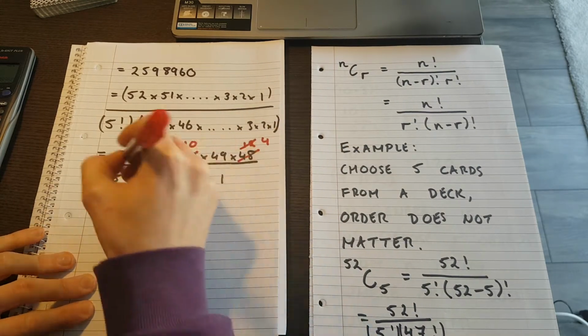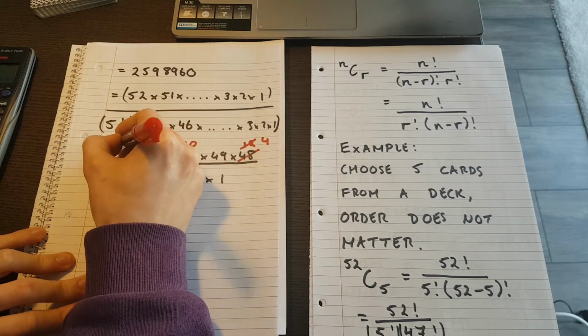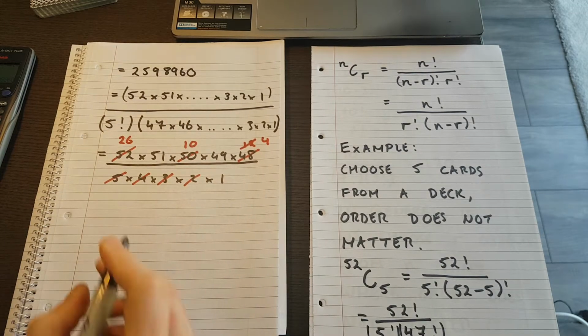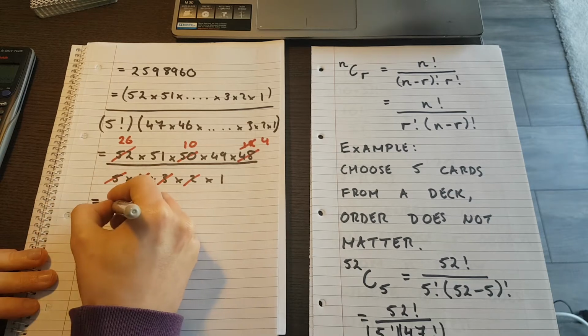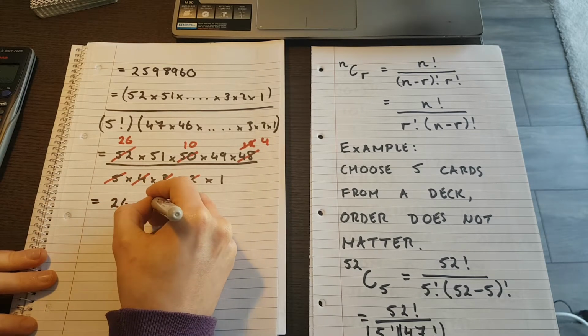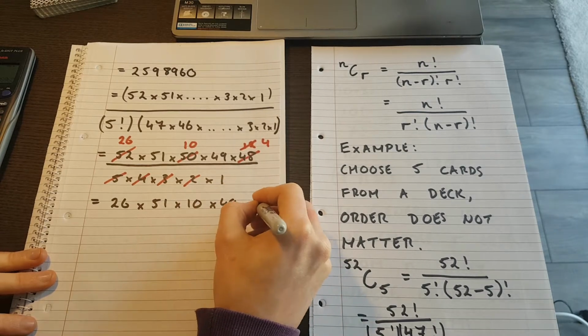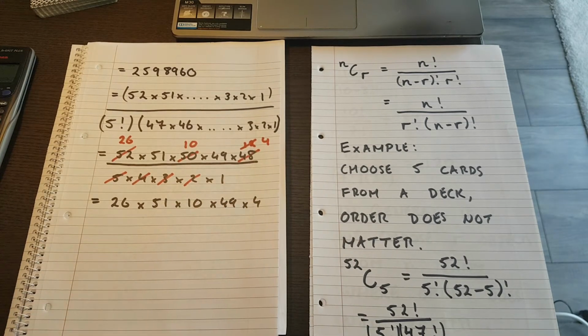And I can put 2 into 52 and leave me with 26. So the numbers end up quite a bit smaller, and I would end up with 26 by 51 by 10 by 49 by 4. And that'll give me the same answer there.